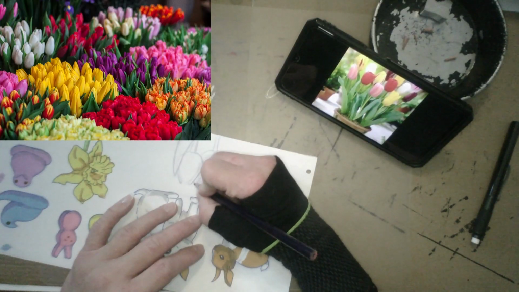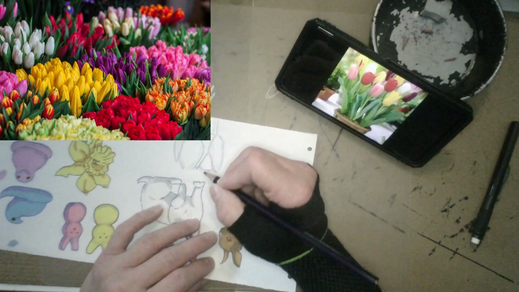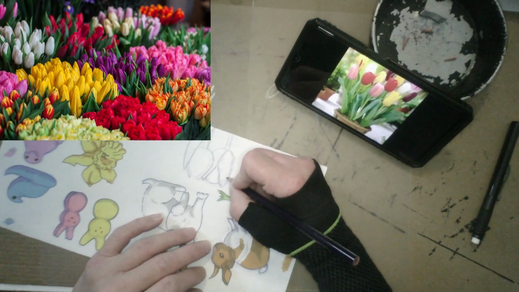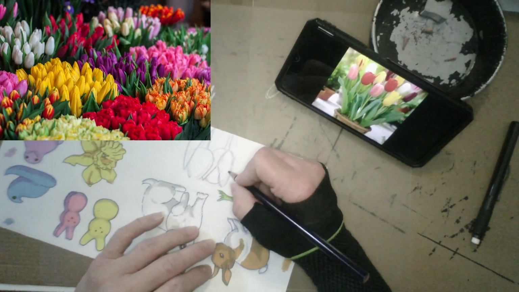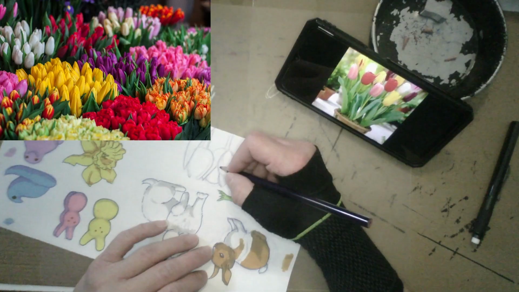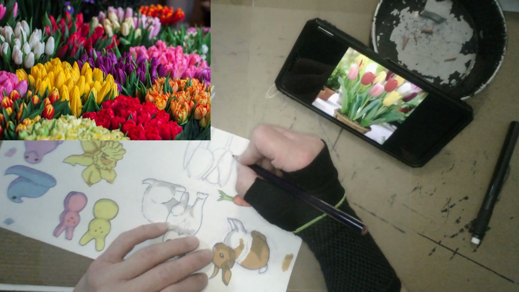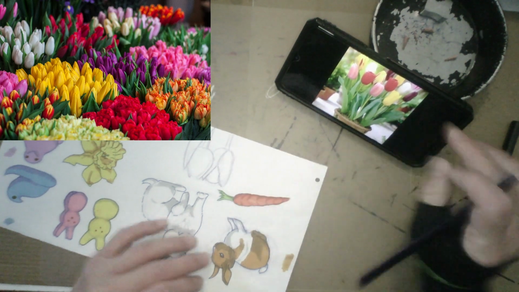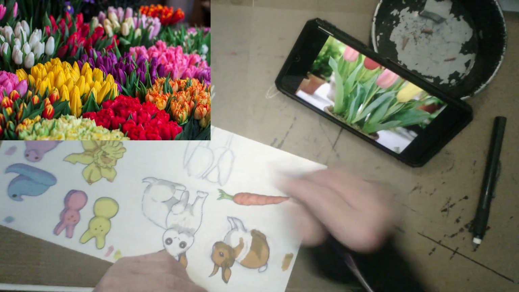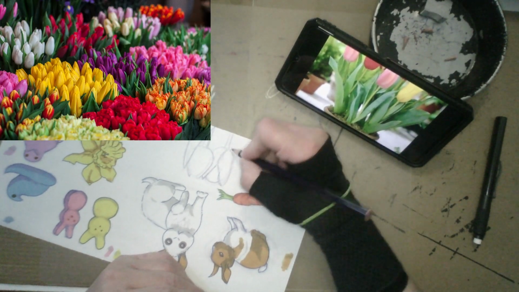Okay, and then I think for the leaves, it looks like at least for this one, the leaves just come up to the bottom of the flower.